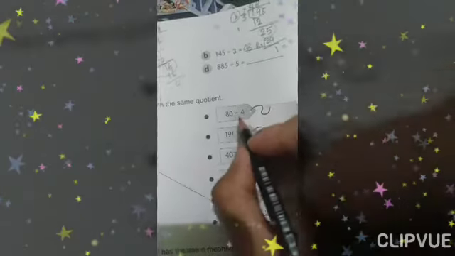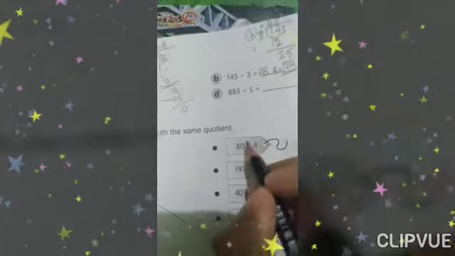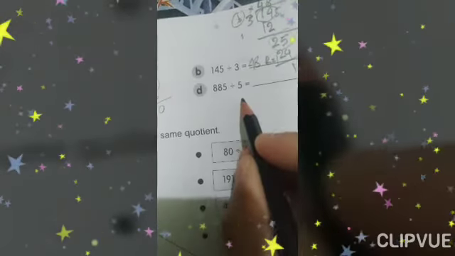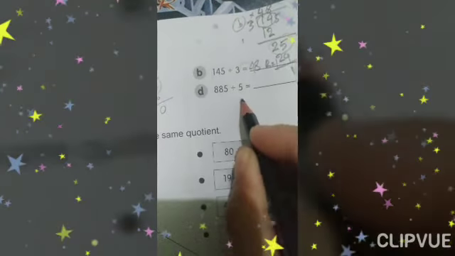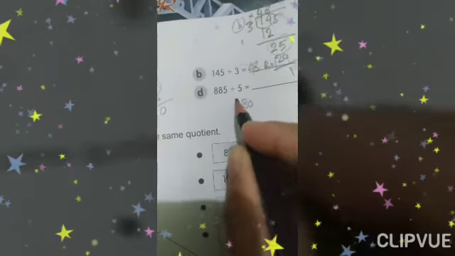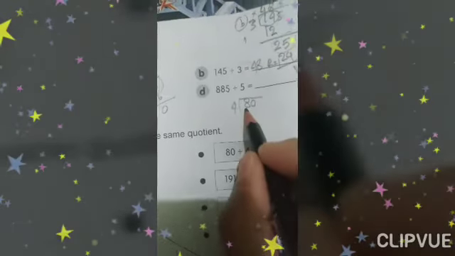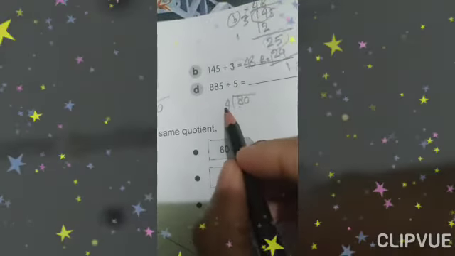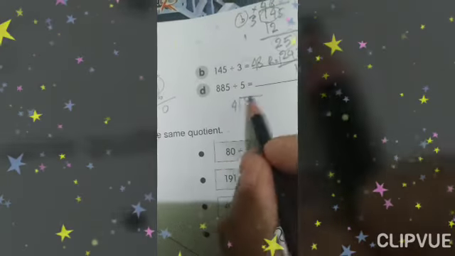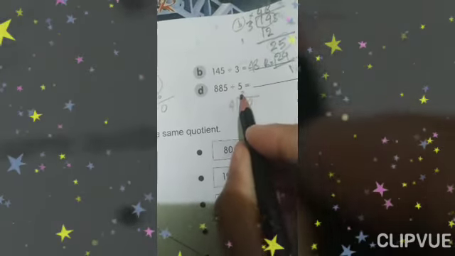Okay, now we can try to count this first. Okay, 80 divided by 4. 8 divided by 4 equals 2.